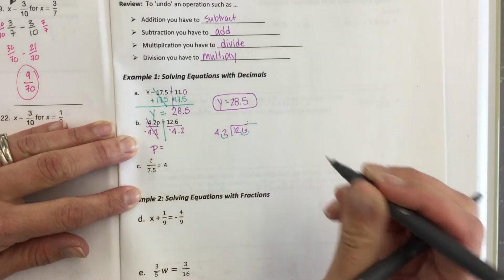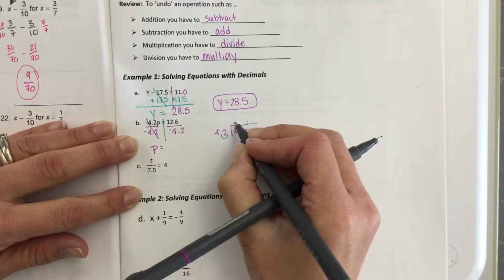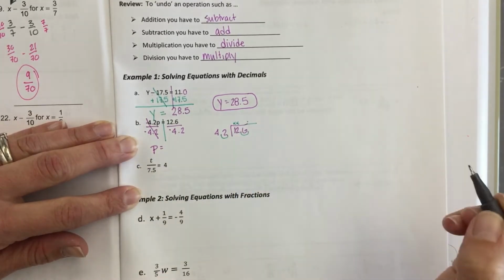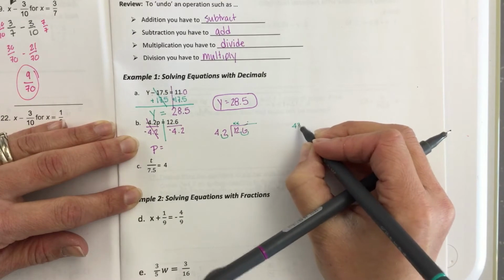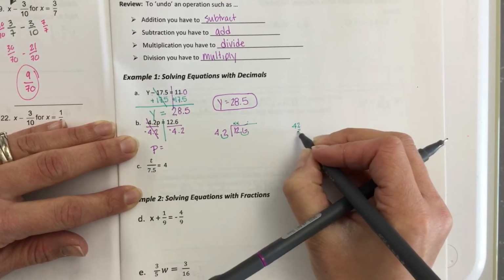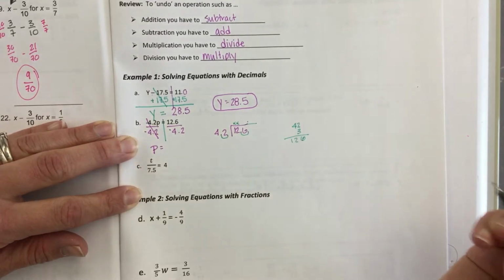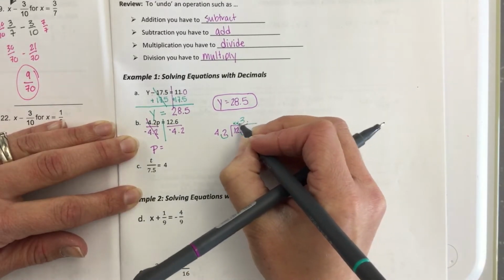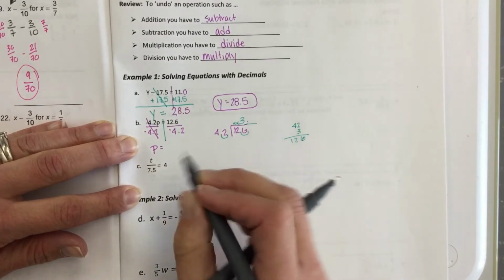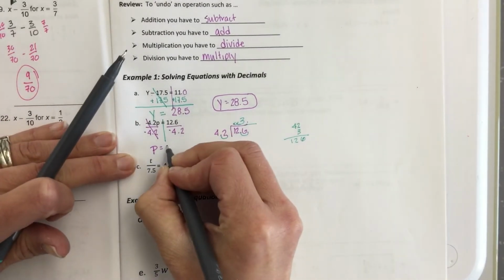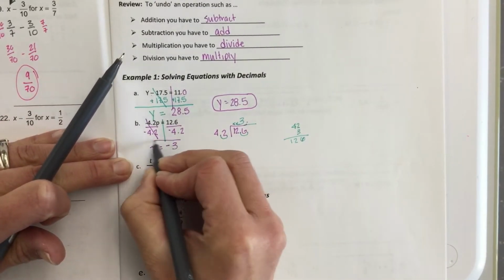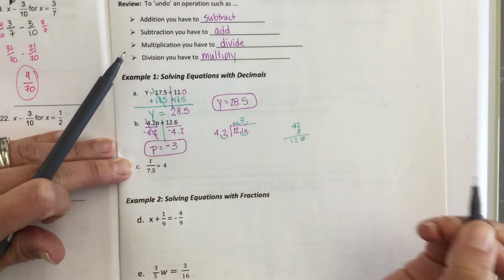Now we have 42. How many times is 42? It does not go into 1, does not go into 12. Let's see, 126. I am just going to test. I know it's going to be more than 2, so I'm going to test 3. And look at that, it comes out perfect. So this would be a 3. Now it's a positive divided by a negative, so that means that it's a negative 3. Okay.